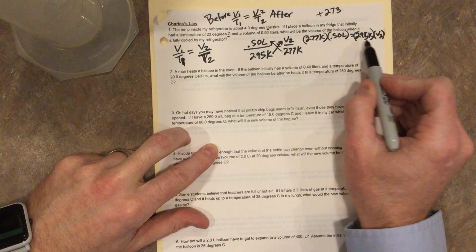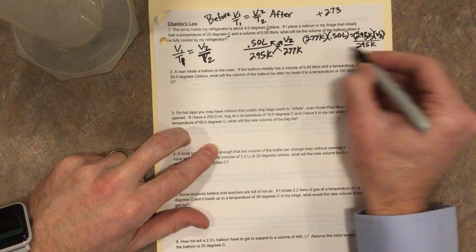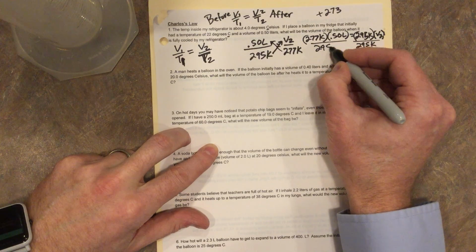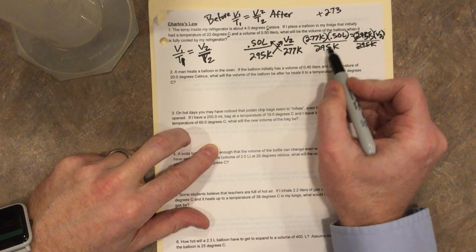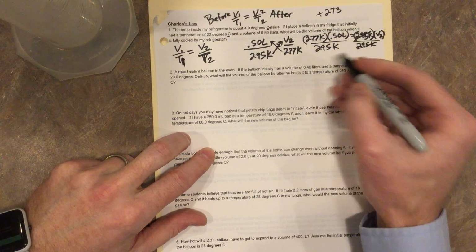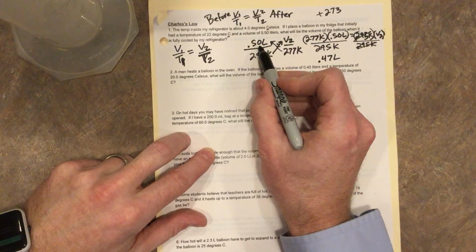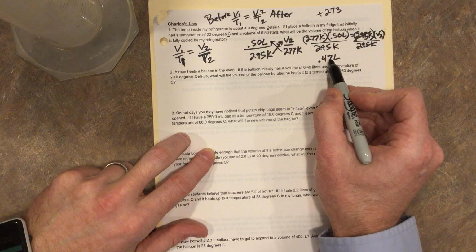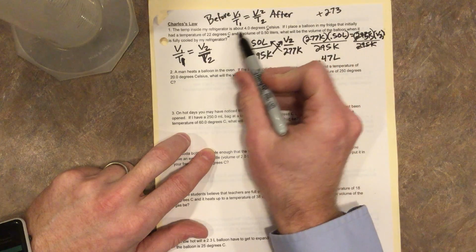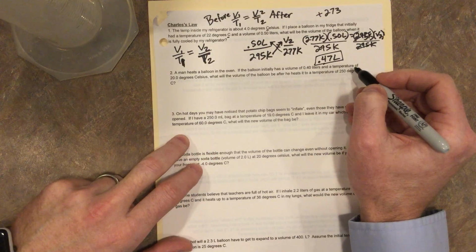Now I can see this algebra is a lot easier for most of you. Divide both sides by 295 K. These two cancel out. I take this times this, divided by this, and I'm going to get 0.47 liters. So yeah, the balloon was 0.50 liters, now it's 0.47. It has gotten smaller because it's in a fridge. Okay, sig figs: 2, 2, 2. That's correct, 0.47 liters. Let's look at the next one.